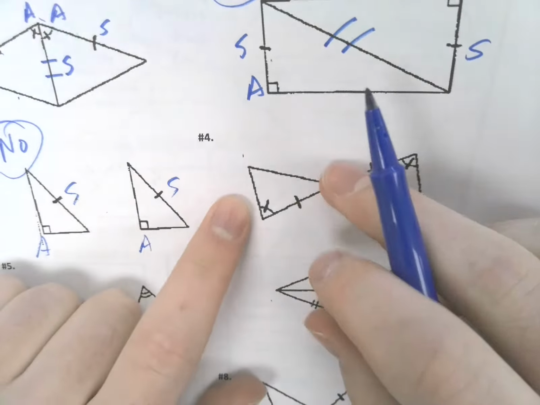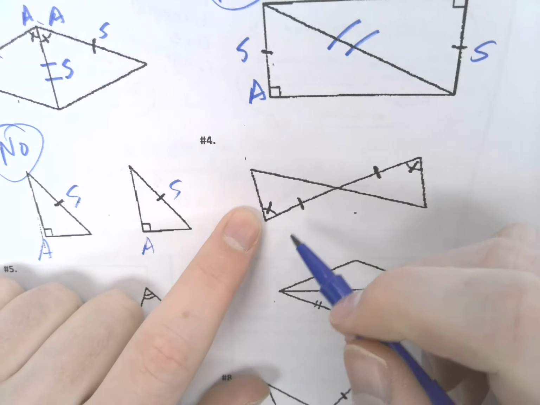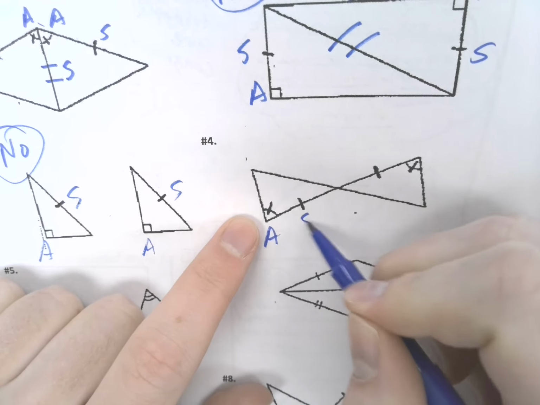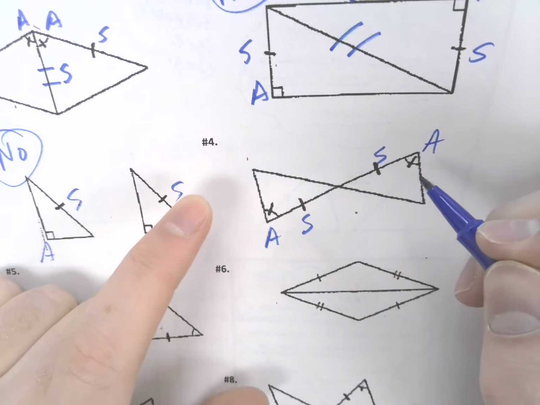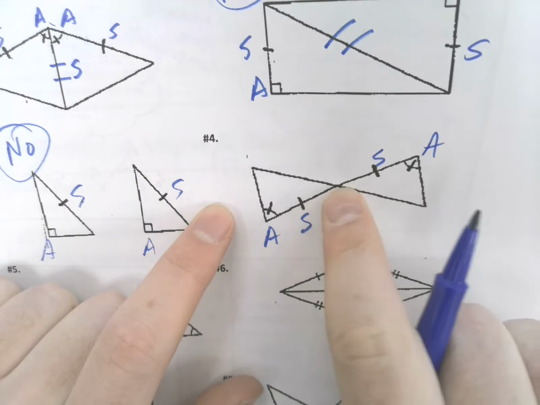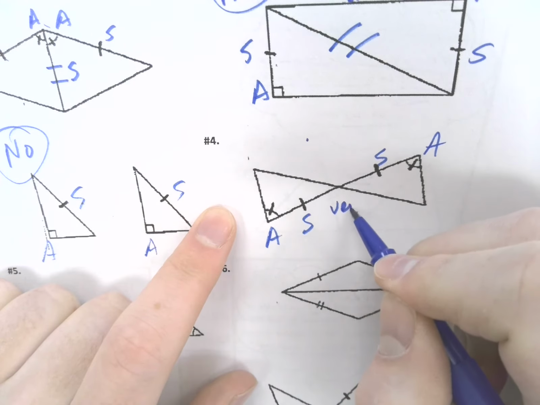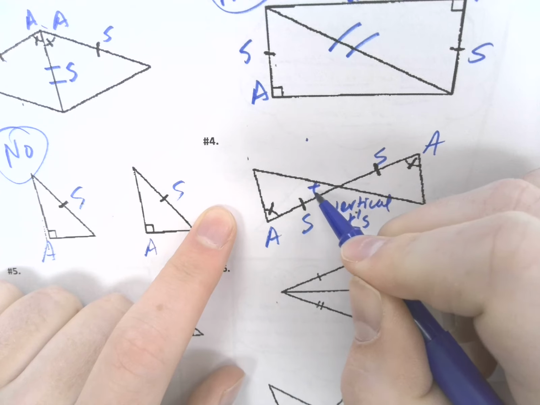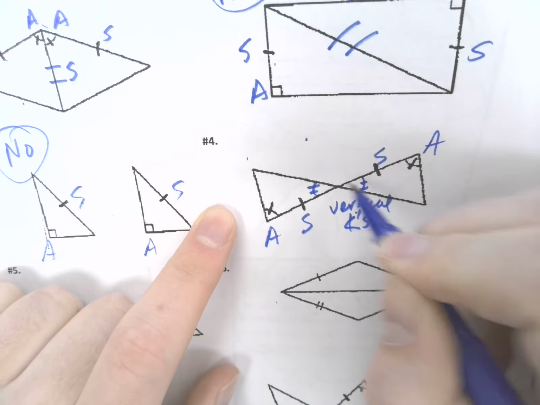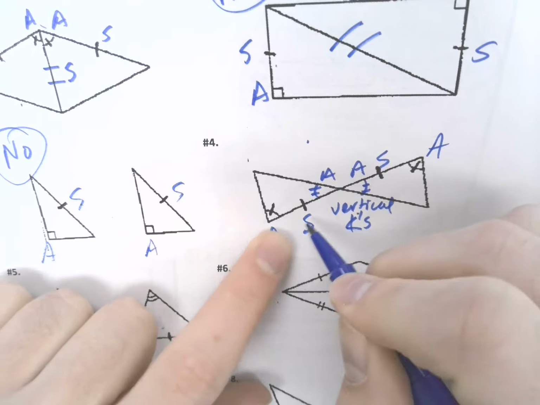How about this one? Okay, looks like we've got an angle, we've got a side, got an angle, got a side. I don't see a third piece, but wait, these are vertical angles. That means this and this are congruent. So hey, ASA.